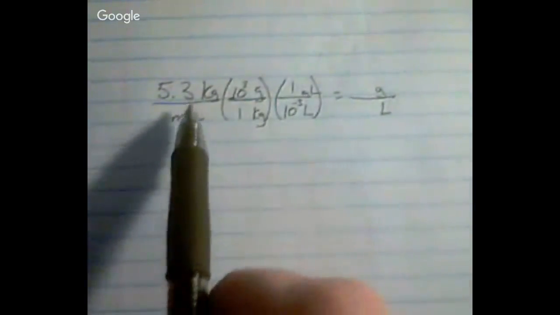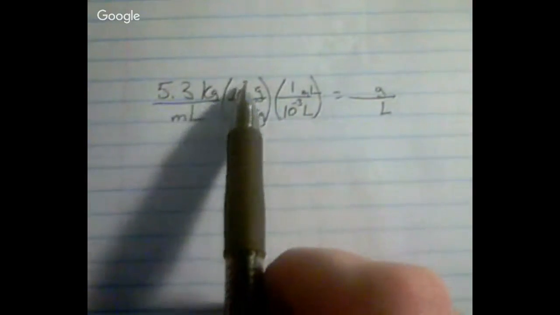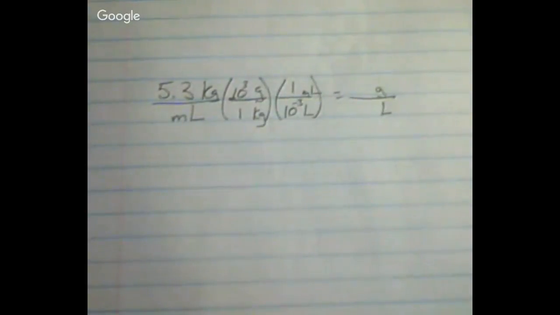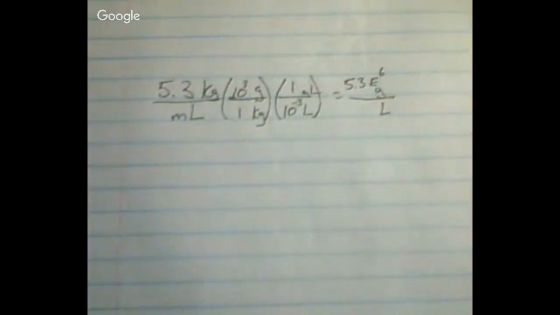So setting this all up, if I did my math, it would be 5.3 times 10 to the third divided by 10 to the negative third, which is also like times 10 to the third. So we'd actually end up with 5.3 times 10 to the sixth. If I did my mental math correctly, we should end up with 5.3 times 10 to the sixth grams per liter.